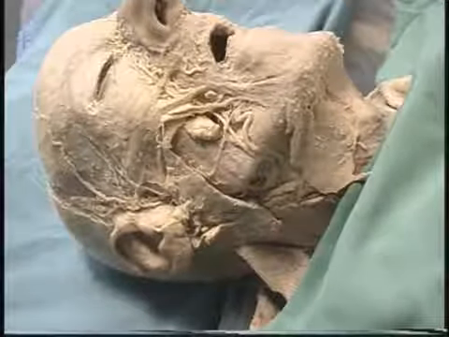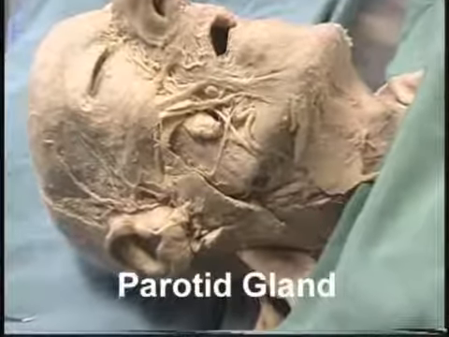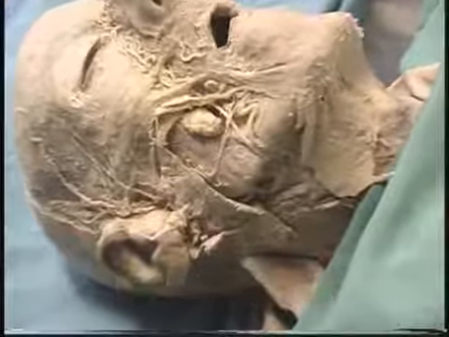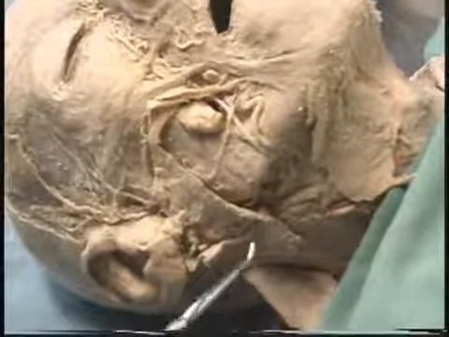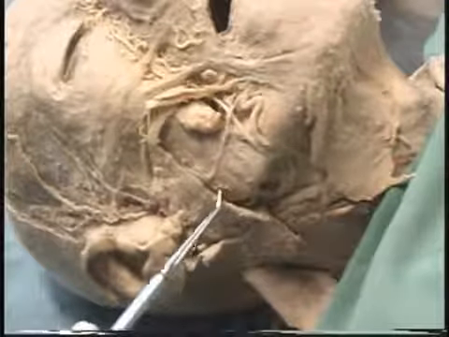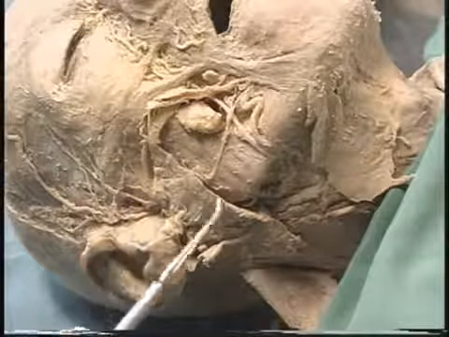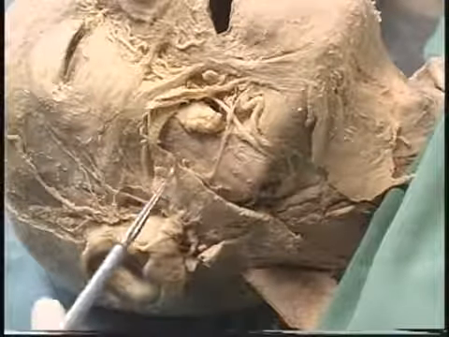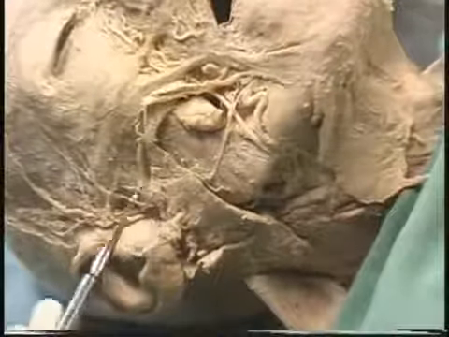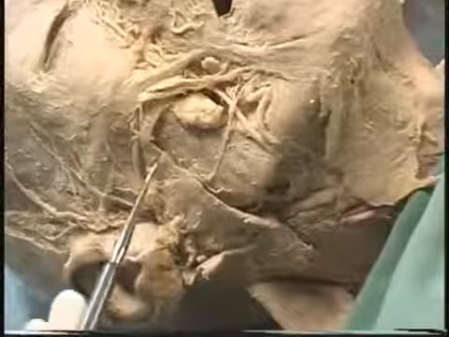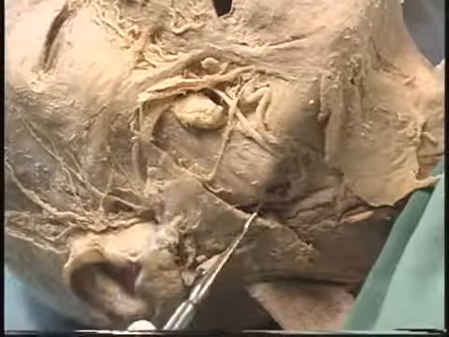Now I'm going to demonstrate the parotid gland and its duct and other structures related to it on the face. Let's see the extent of the parotid gland. Now this structure which I'm outlining, this pinkish structure occupying the anterolateral aspect of the face, is your parotid gland. This is the superior end and this is the anterior edge of the parotid gland.